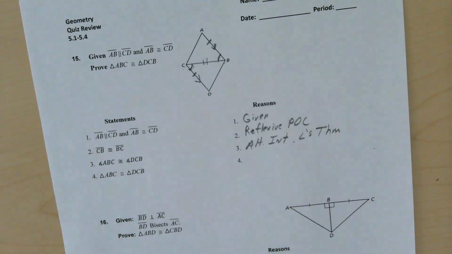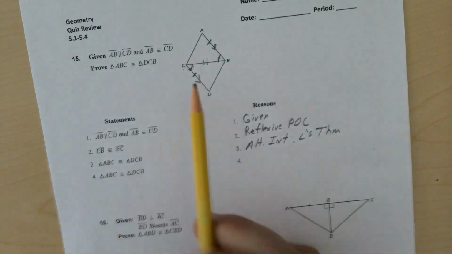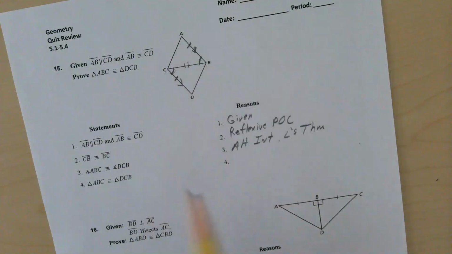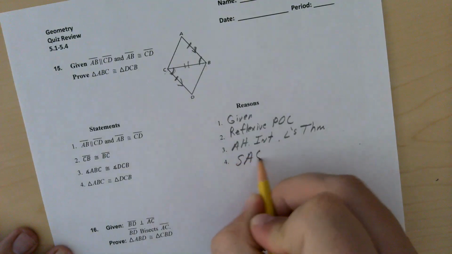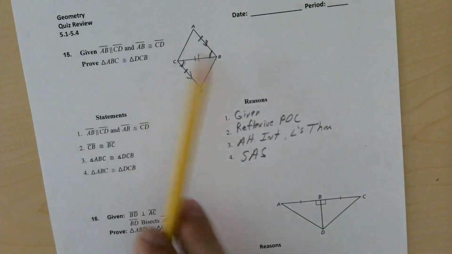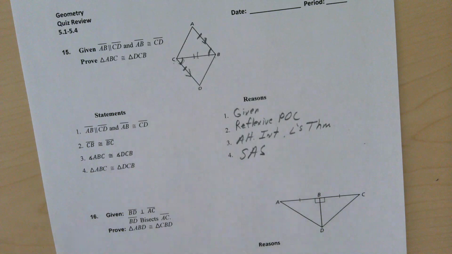And now we establish side angle side. There's your last reason. We can then say that the entire triangles are congruent. So as long as we can prove a side, the corresponding angle, and another side, the entire triangle has to be congruent.